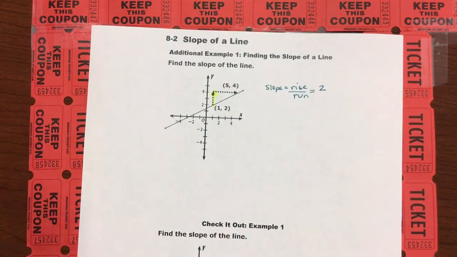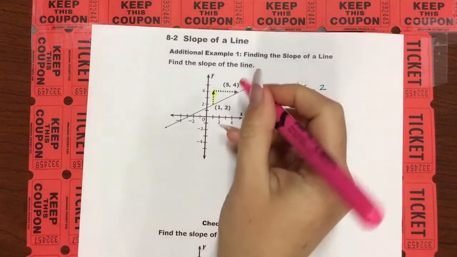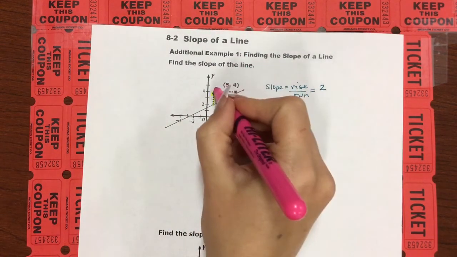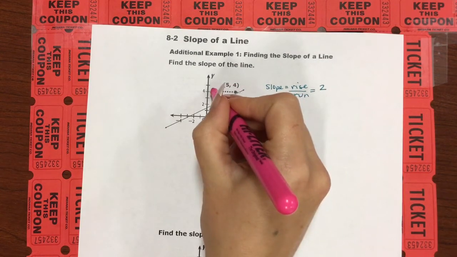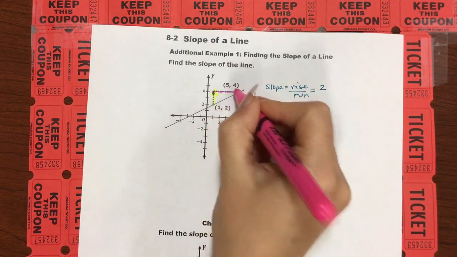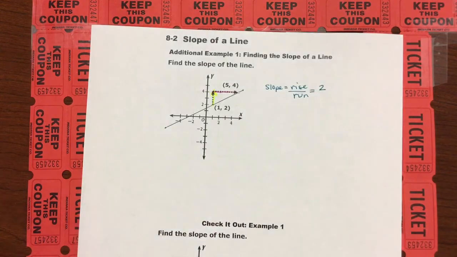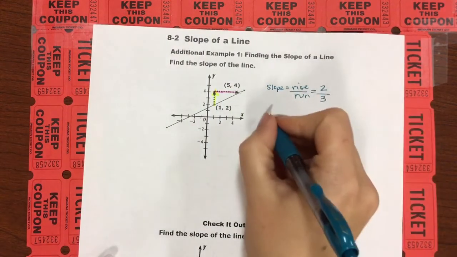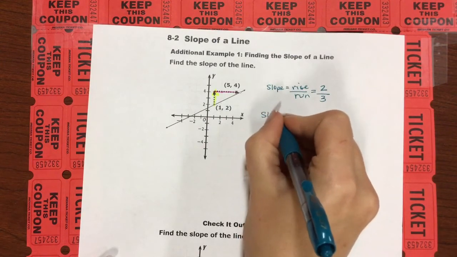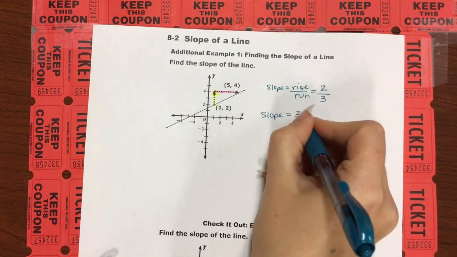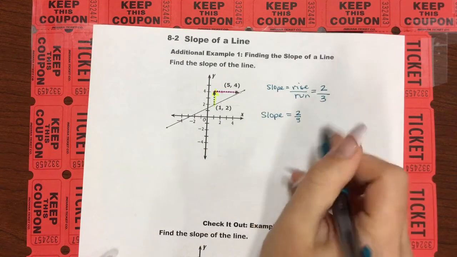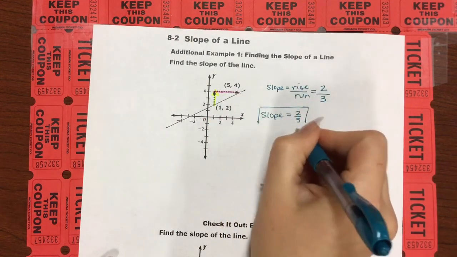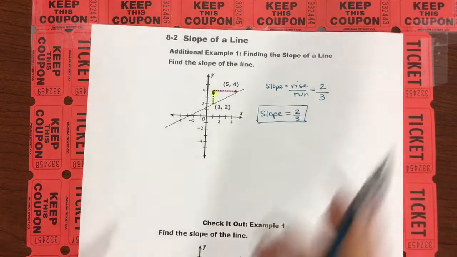Now, what are we running? Well, we're going from here to here. We're going in this direction, so it's positive. We're starting here, so 1, 2, 3. So that would be a positive 3. So that means that the slope is equal to 2/3. The rise is 2 and the run is 3. Up 2 over 3. That is the slope. All right, and that's how you show your work.